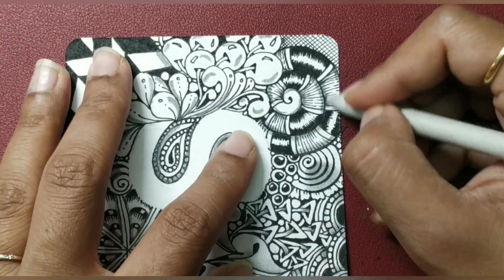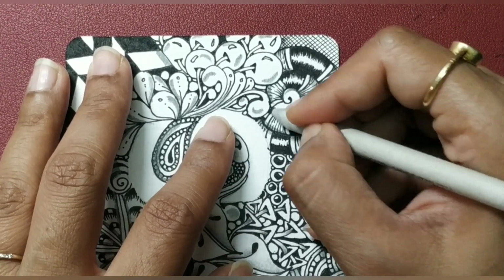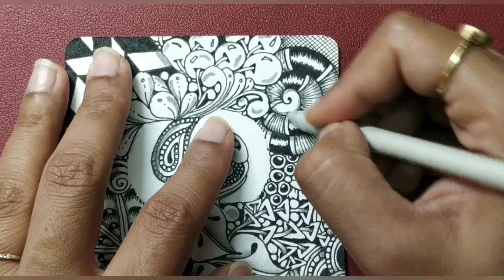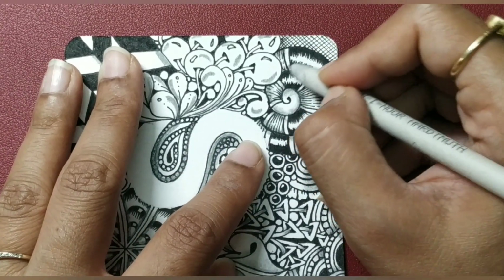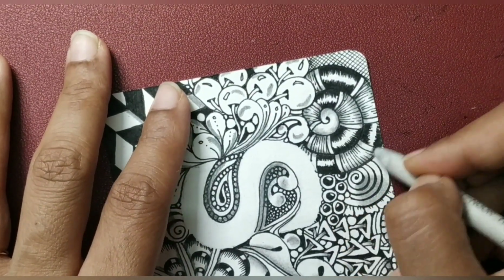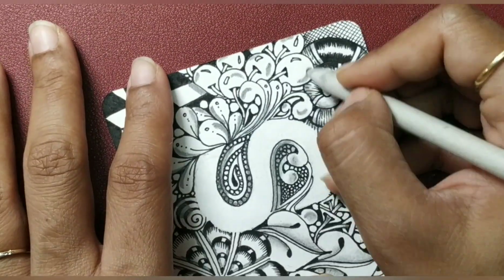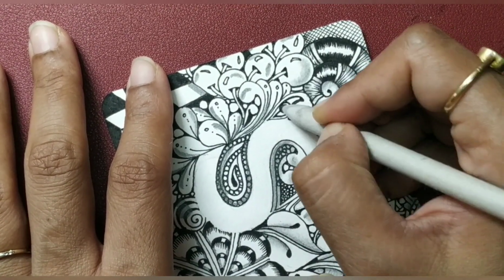Marasu, the white portions, both sides. Again, this is not any standard way of shading these tangles, right? So you can always go with what you feel like. I'm going with what I feel like.